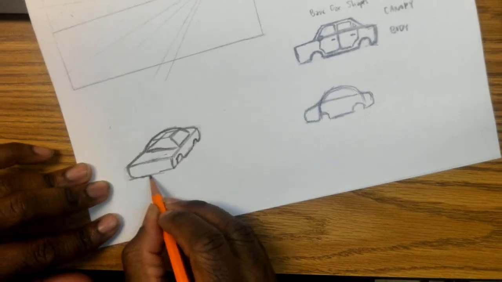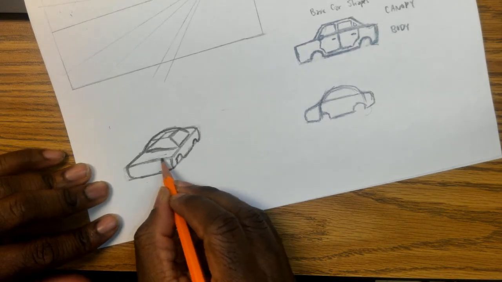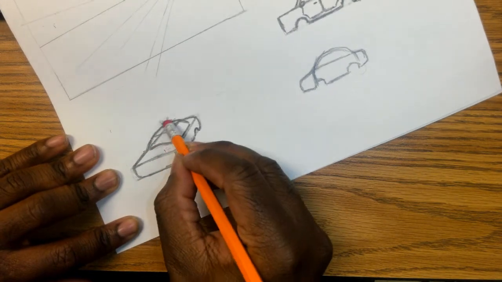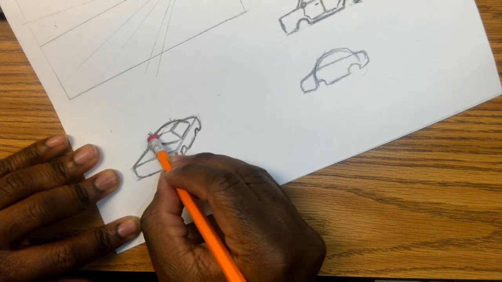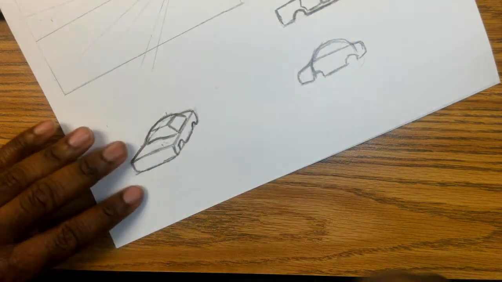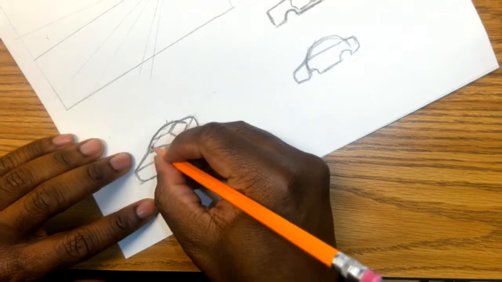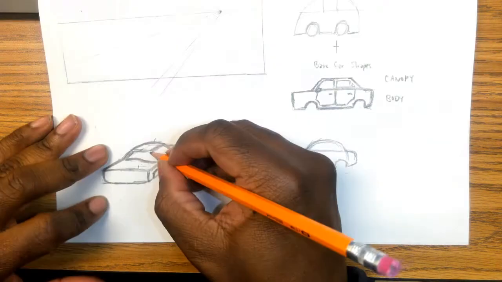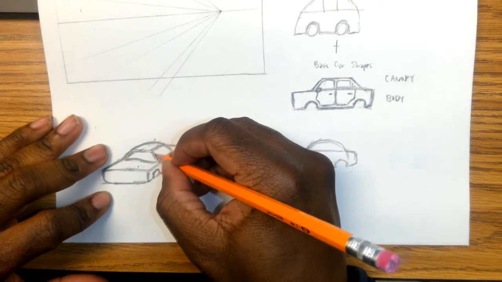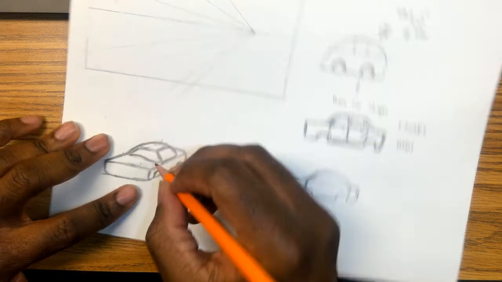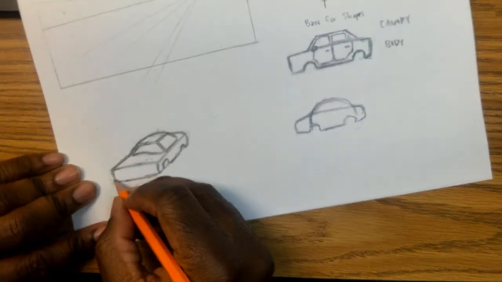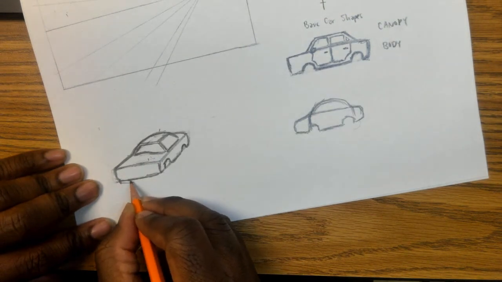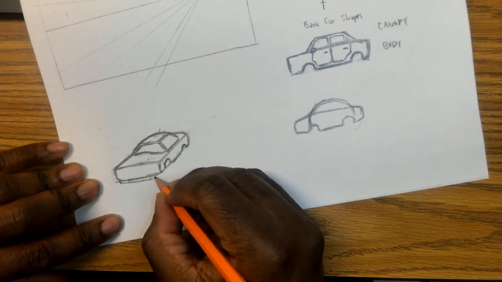So all I'm doing here is rounding out all the edges. Don't be afraid of adding more mass to the car if need be.